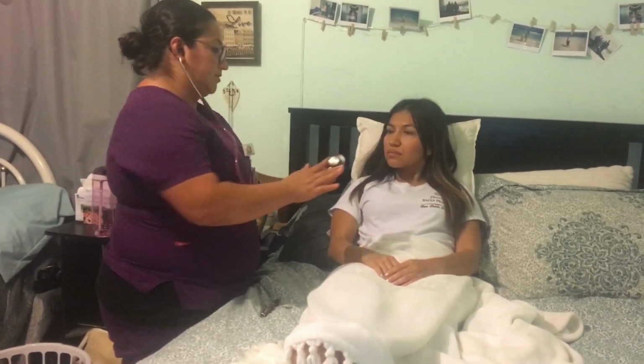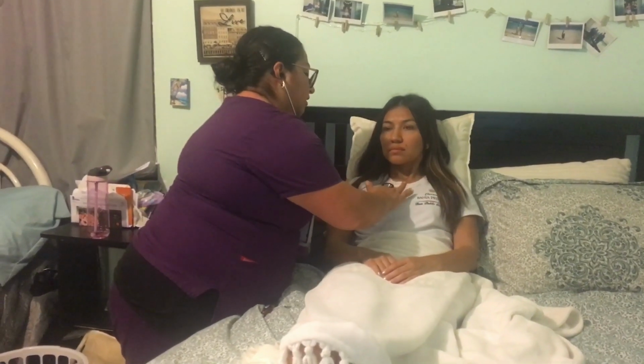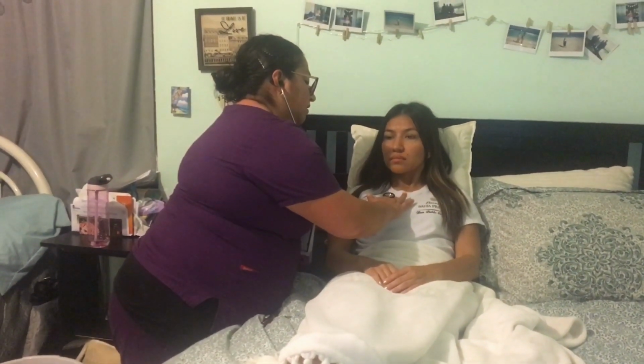I'm going to start by checking her lung sounds, heart sounds, and her stomach. With this patient, they usually have a gown, and I check the skin while I'm doing that. I'm going to start with the heart sounds.